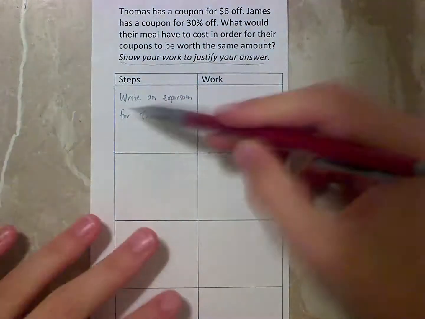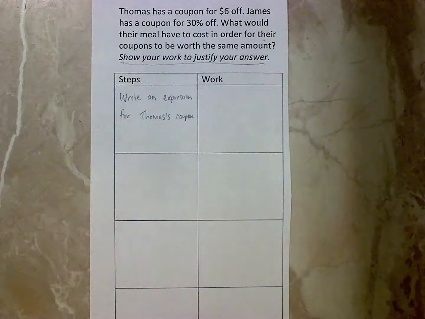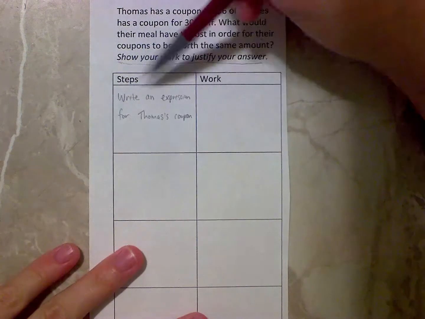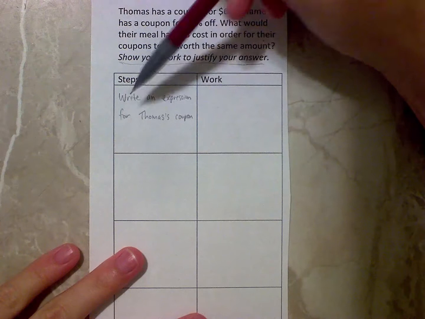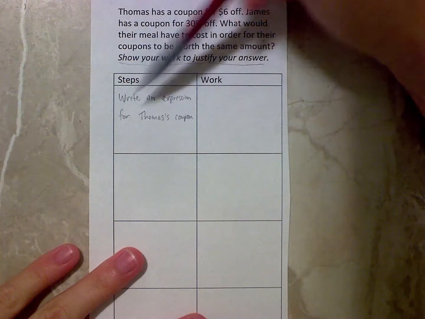And as you do this, make sure you stay in each box, right? I know some of you have bigger handwriting, but do your best to stay in each box. Okay, so for those of you who are auditory learners, this is going to be really helpful to you. For me to actually write out, this is what you're going to do. Write an expression for Thomas's coupon.